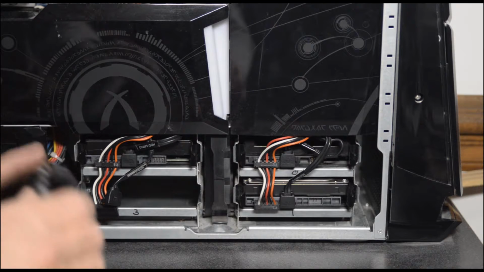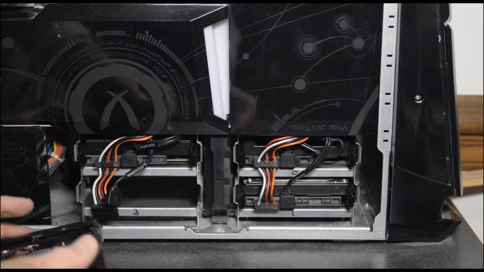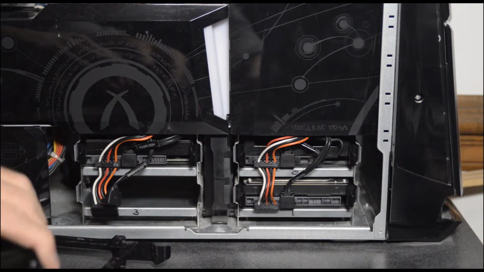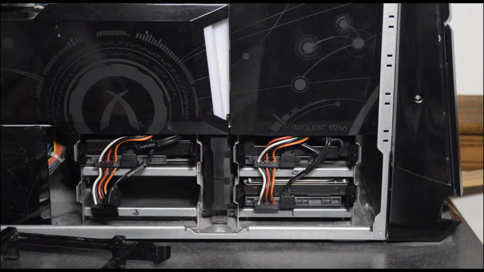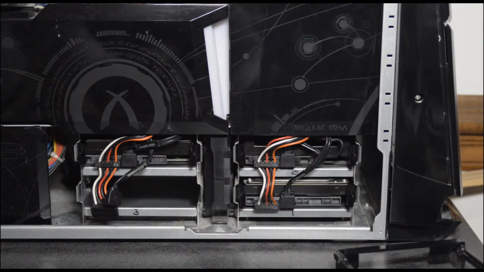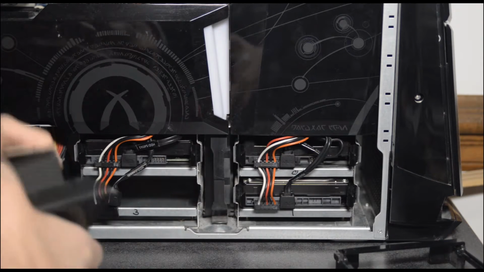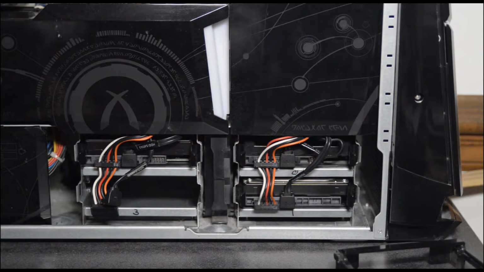So we want to remove the drive from the chassis. Then we're going to set this aside temporarily. And we're going to open up the new drive.